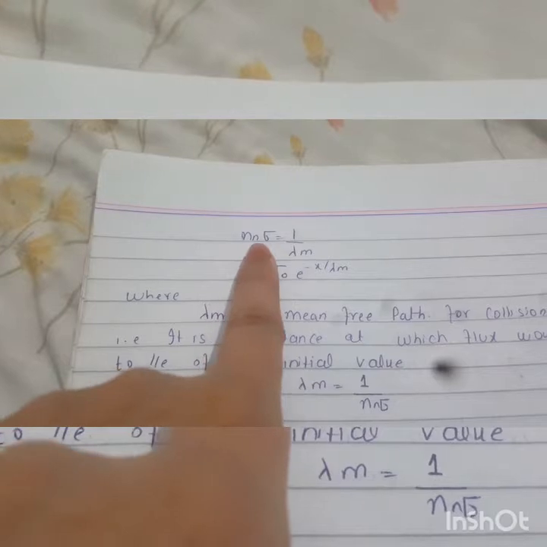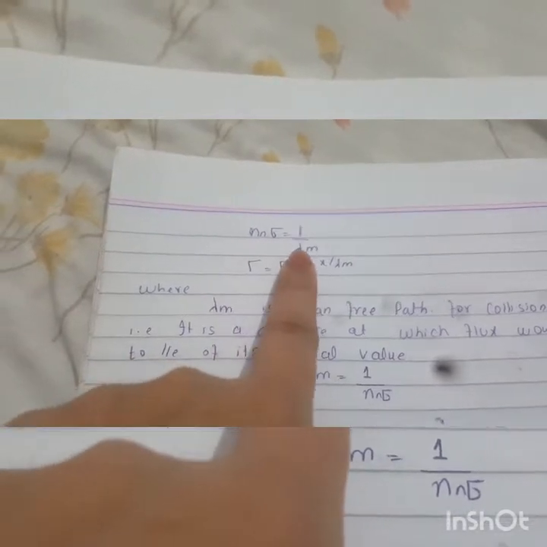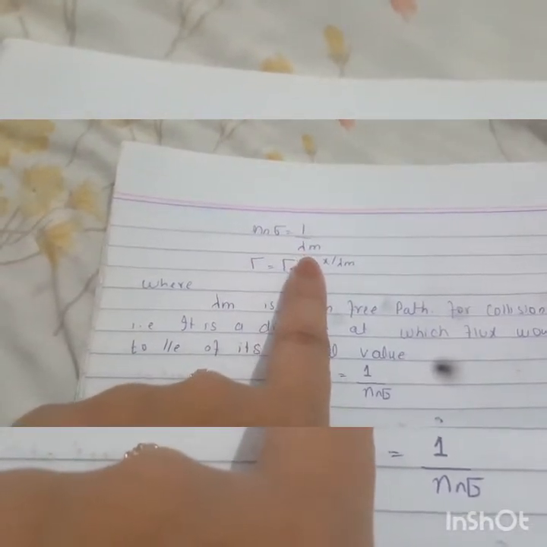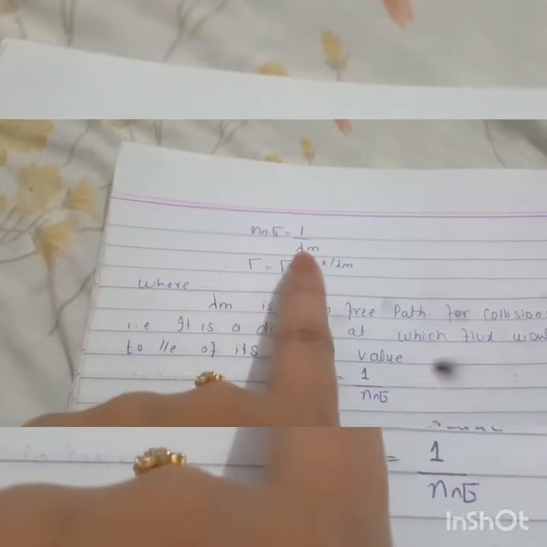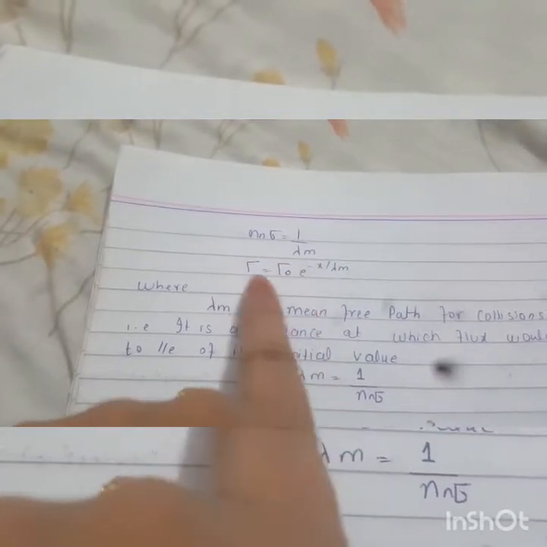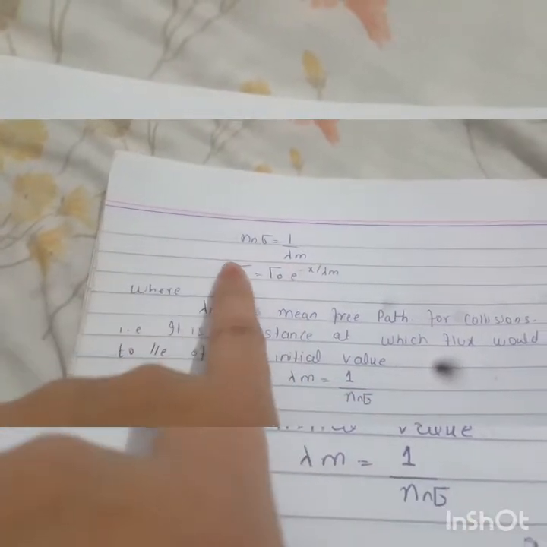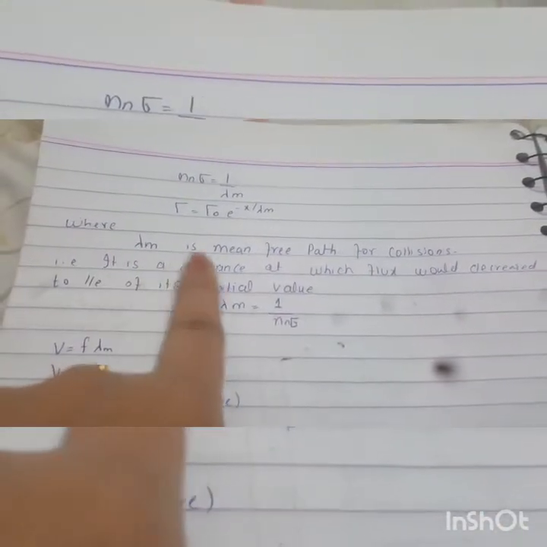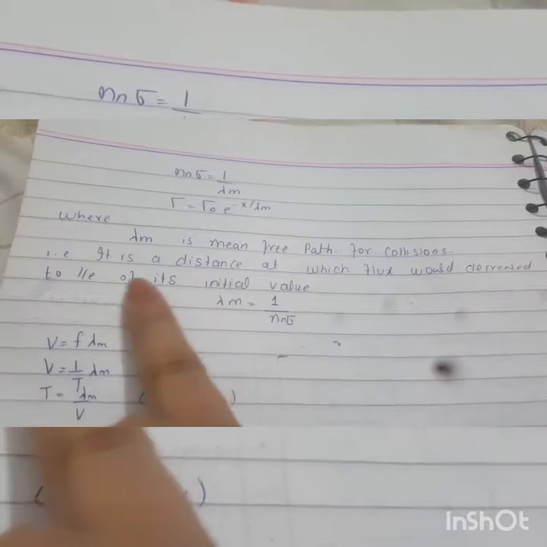As you can see here, we have defined this term as a reciprocal of lambda m, which is nothing but mean free path. So putting this back in the equation, we get this, where this is mean free path for collisions.